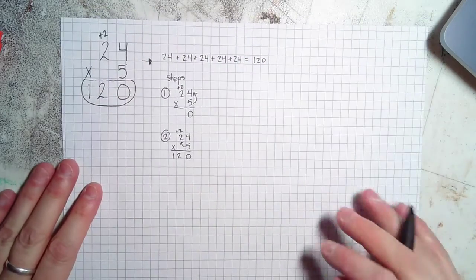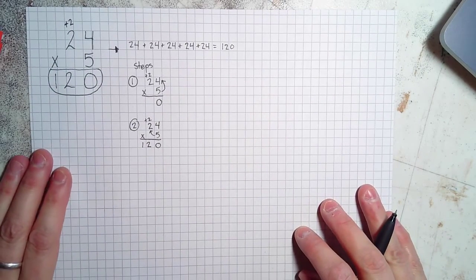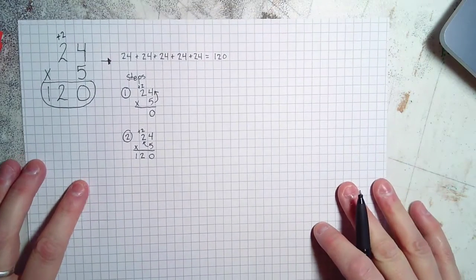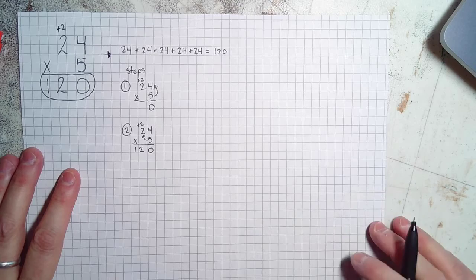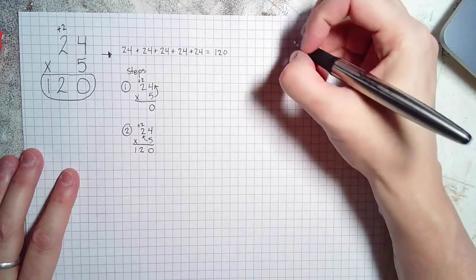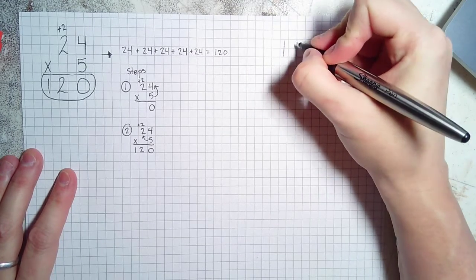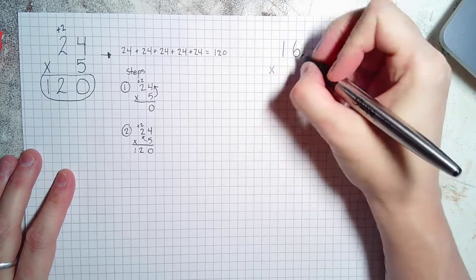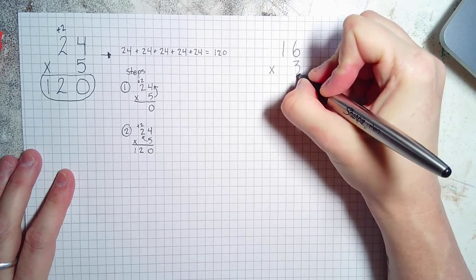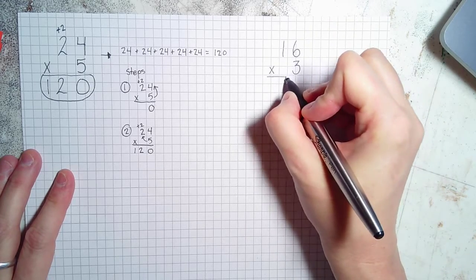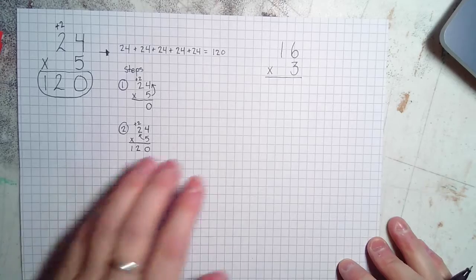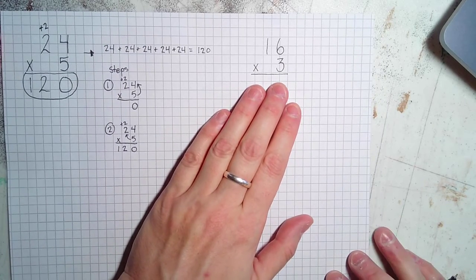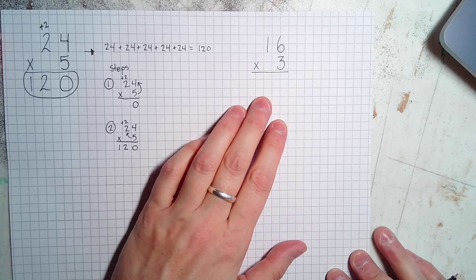So now I'm going to give you one, and on your own paper, I want you to try it. Okay, and so you're going to pause the video, and you're going to work it out, and you're going to see if your answer is the same thing that I got. So let's do 16, and let's multiply 16 times 3. Okay. So at this point, you're going to solve 16 times 3 on your own paper. Pause the video, and once you've got it solved, come back.